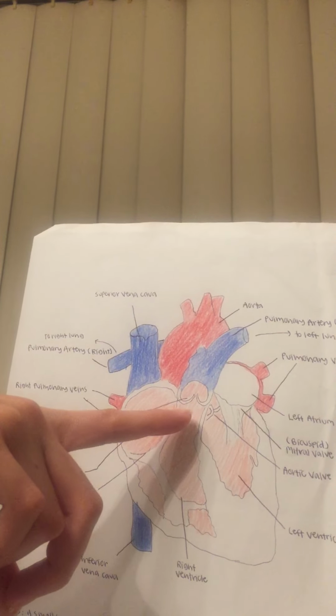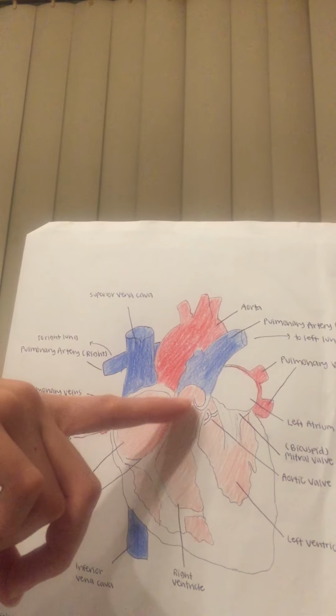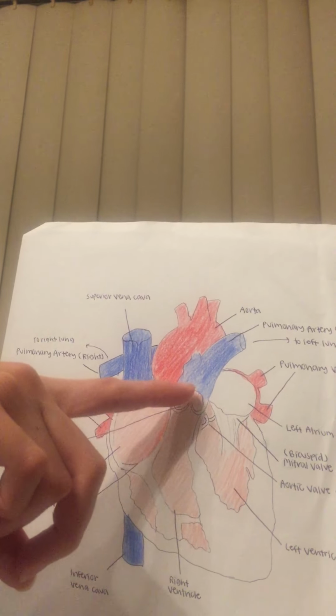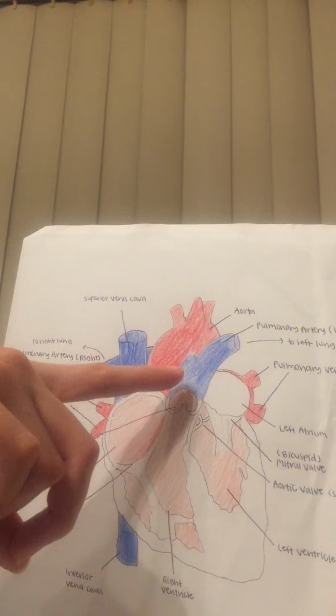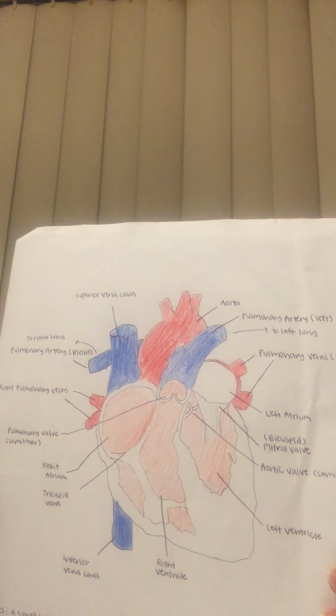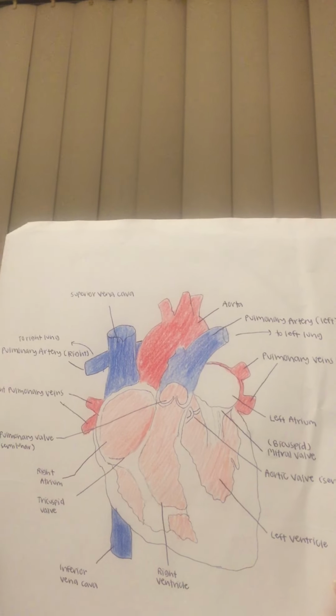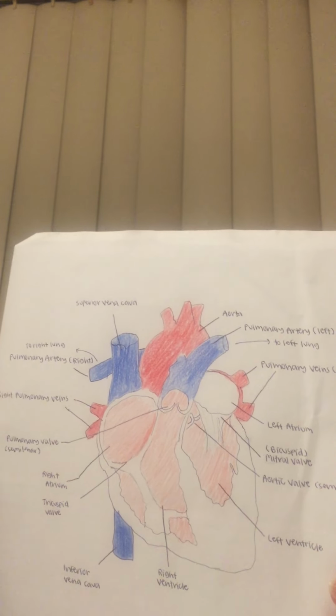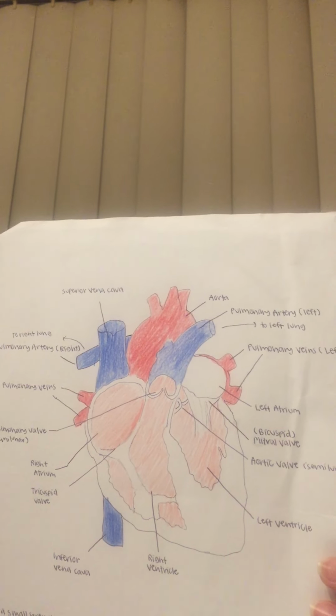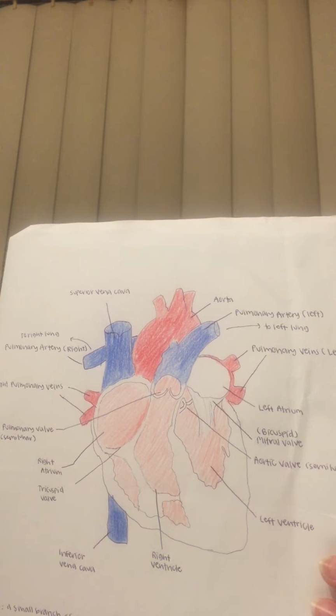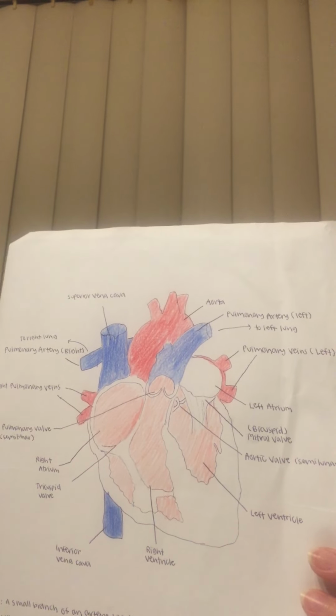So after going to the right ventricle, blood flows through the pulmonary valve, also called the semilunar valve, based on the two little half moon shapes, and it goes through the pulmonary artery. There is a left and a right pulmonary artery, each one going to the respective lung. And in the lungs, gas exchange occurs. So in the blood, oxygen is put into the blood, and carbon dioxide is breathed out by the lungs.